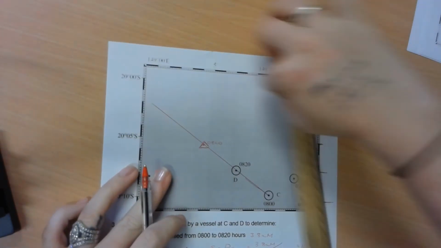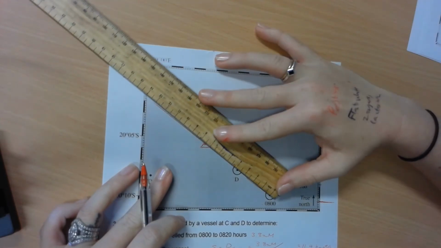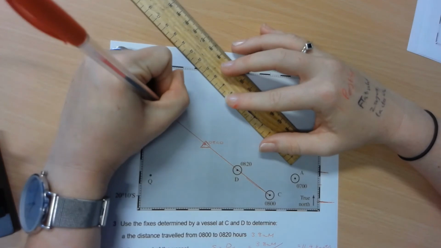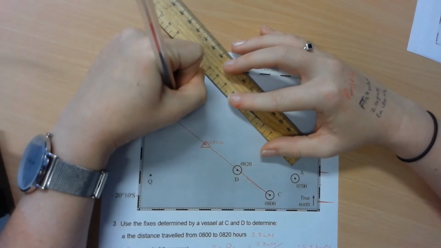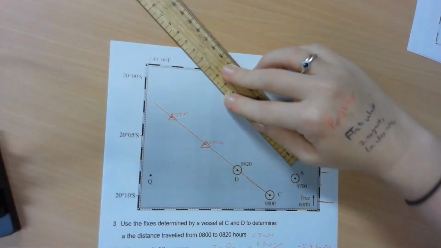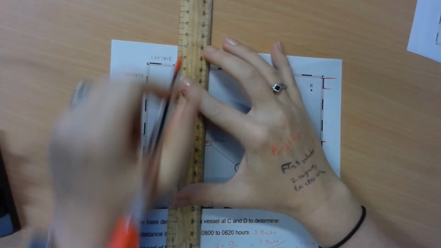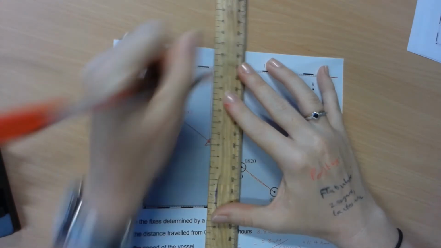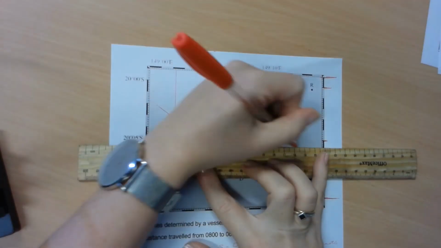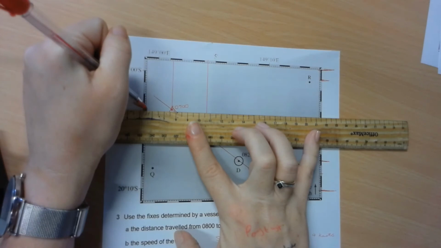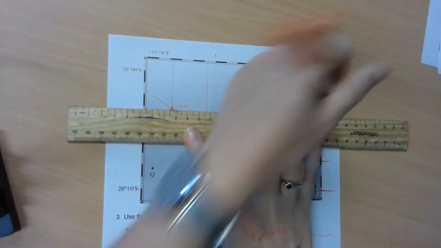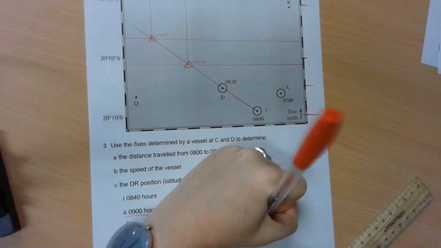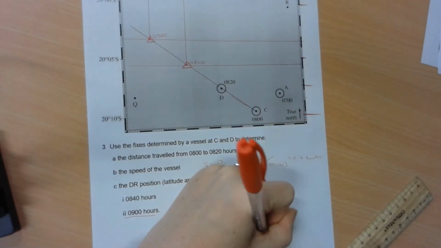So again, back to our zero. Measure 11.2, put in the triangle to show the dead reckoning, and that is where the vessel is at 0900. From there you can do your longitude and your latitude by drawing the longitude and then ruling up the latitude and coming up with a coordinate from there, like you've been doing in this lesson. So for 0840, put it up here, and 0900, I'll go through the longitude and latitude.